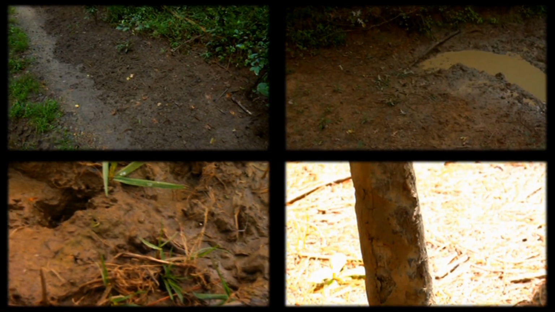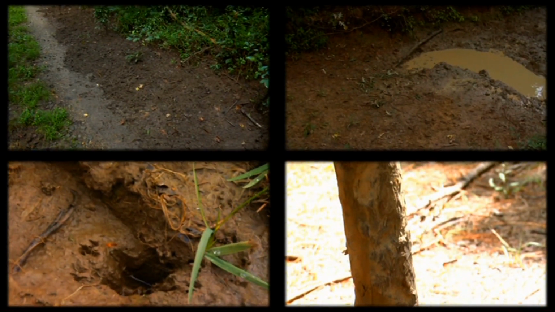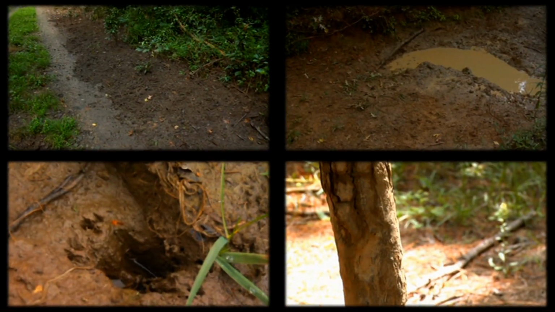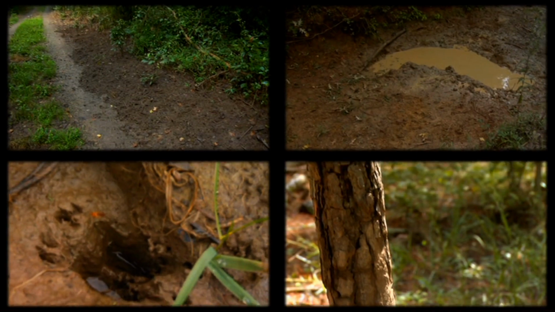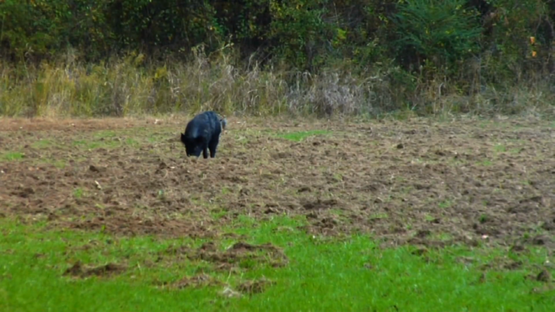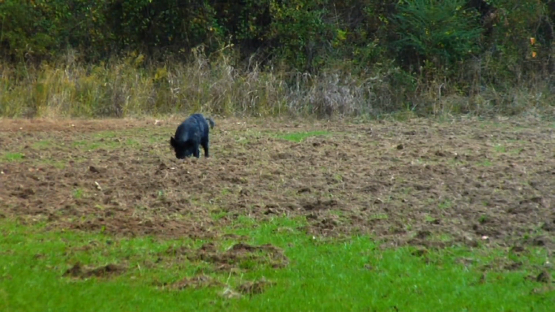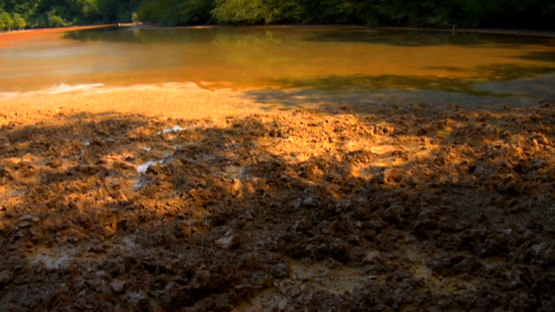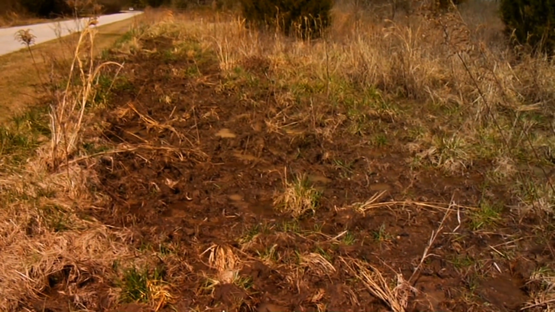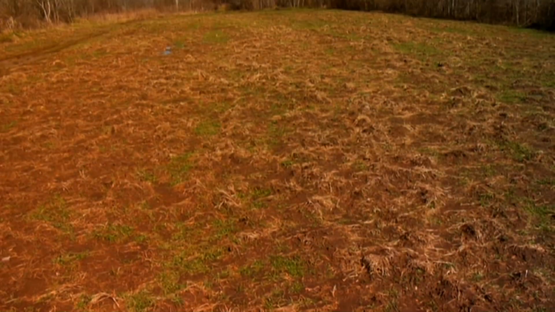Wild pigs often leave distinctive field signs that make it easy to tell whether or not pigs have moved into an area. Rooting is probably the most common and recognizable field sign created by wild pigs. Rooting damage is the result of pigs turning over soil or ground cover in search of invertebrates, roots, and tubers.